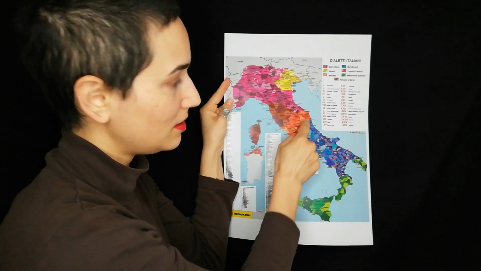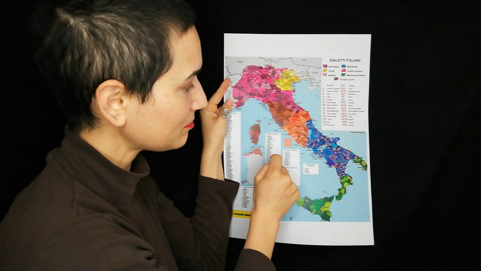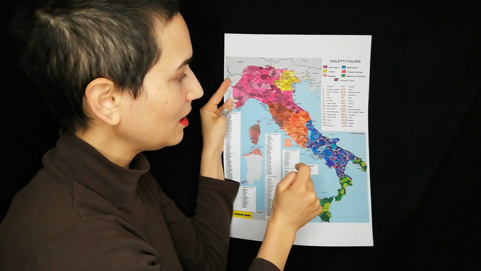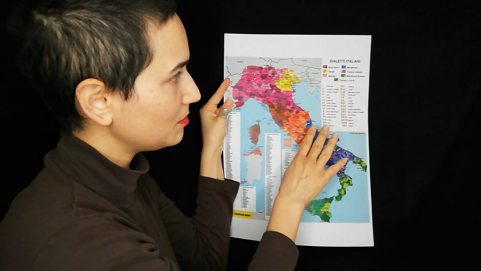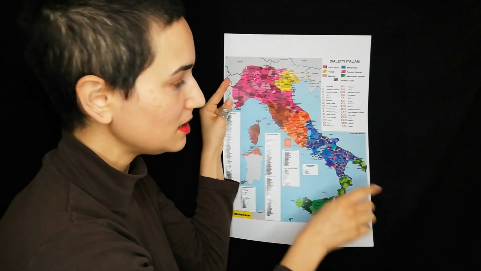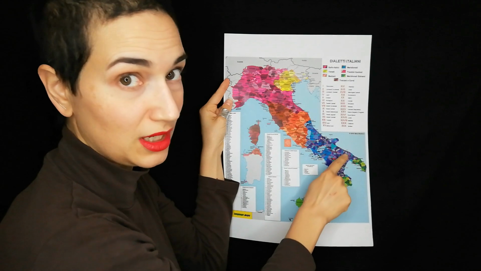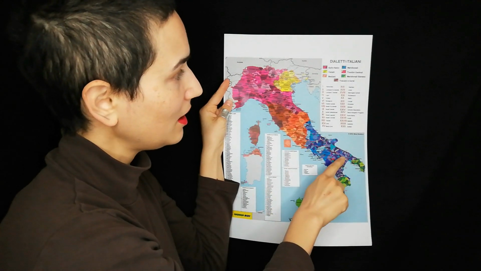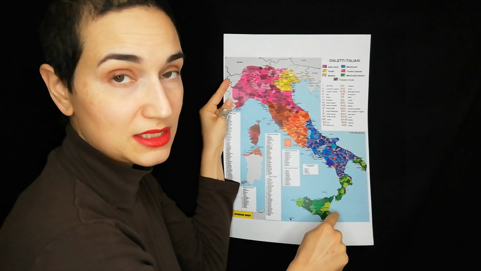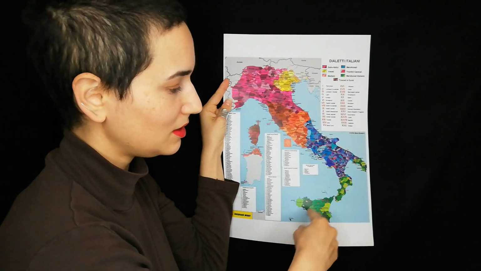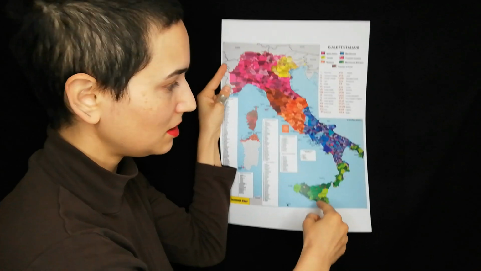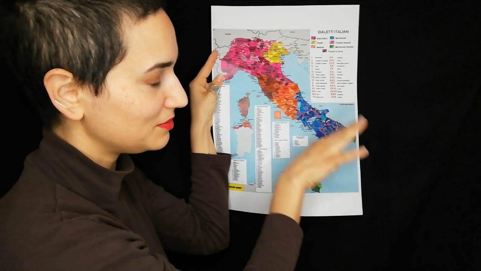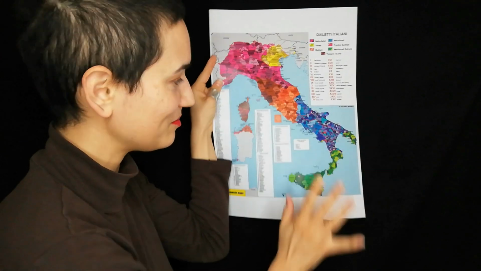And then we have the Mediani, and Roma is here. And then we have the southern part of Italy with the Meridionali. Meridionali means from the south. And Meridionali estremi, and you can see Sicily is here, and Calabria, and the last bit of Puglia.